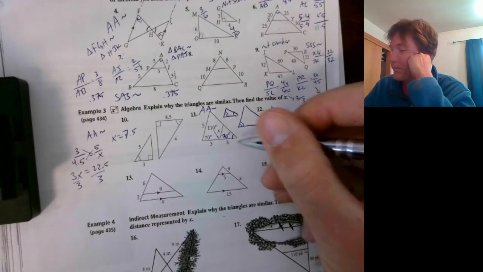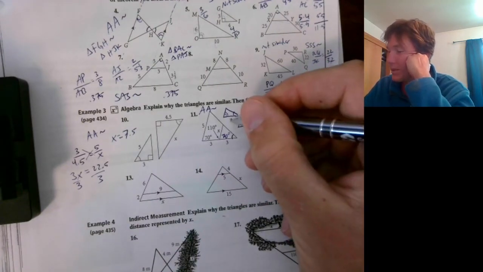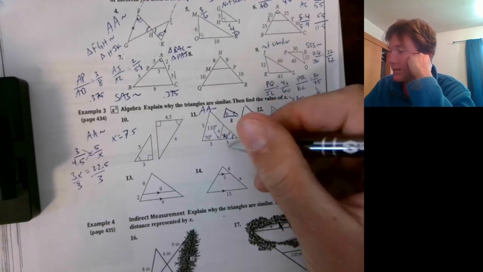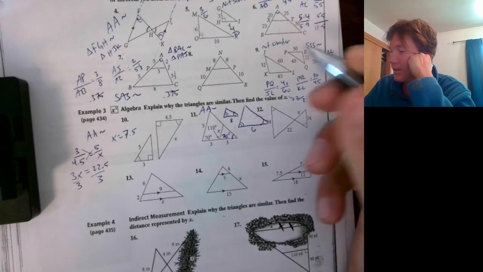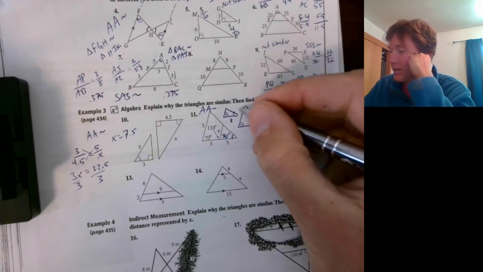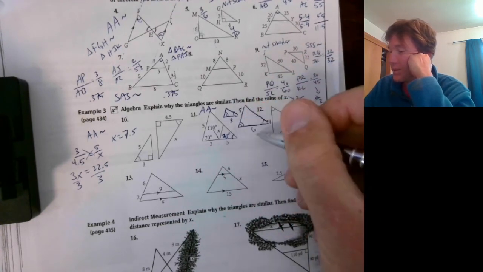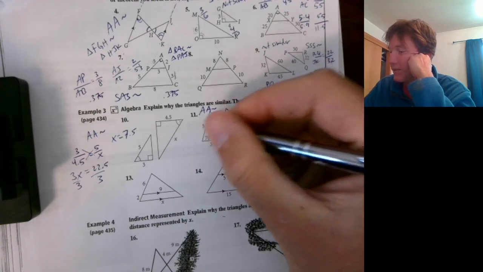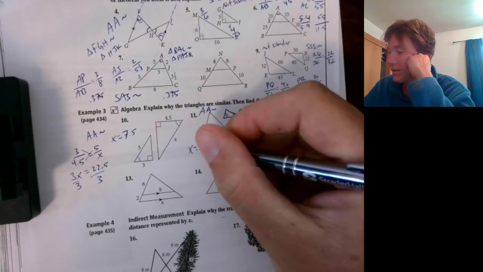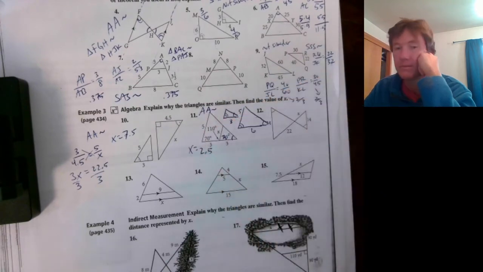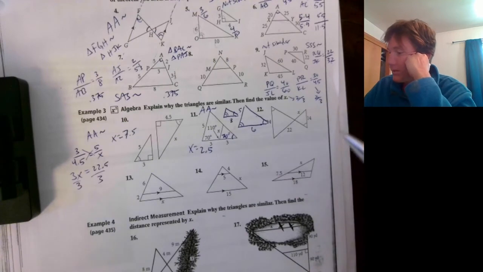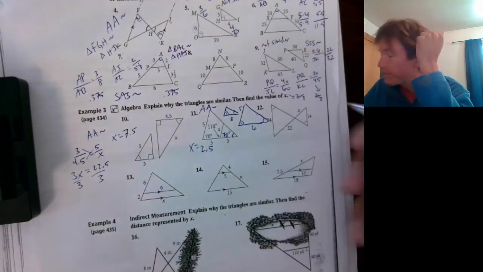And then this small side is 3. This side down here is going to be 6. It's 3 plus 3. And they say this is 5. Well, 3 is half of 6. That means that x must be half of 5. So x equals 2.5. Okay, number 12. That's at 24.